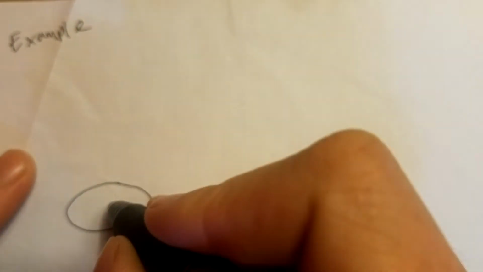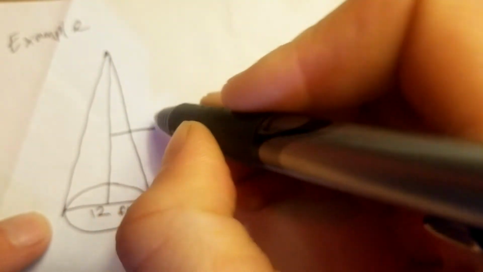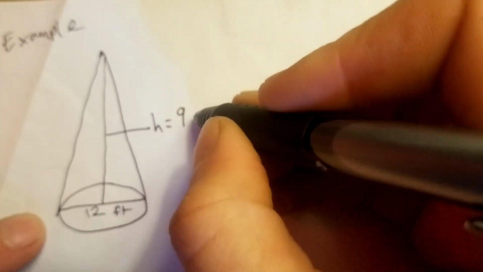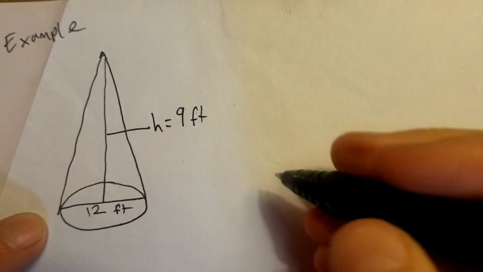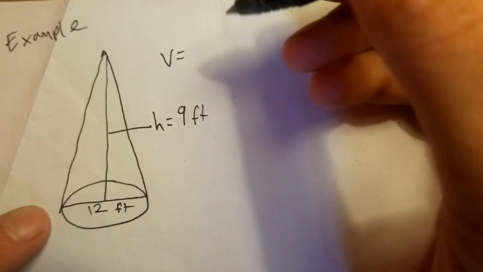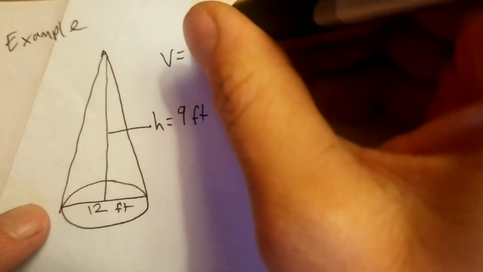So now we're going to do an example of a cone. So this cone has a base that's a circle, like all cones do. This circle has a diameter of 12 feet. It has a height of 9 feet. So remember that the volume of a cylinder or the volume of a pyramid or a cone is the area of the base times the height divided by 3.